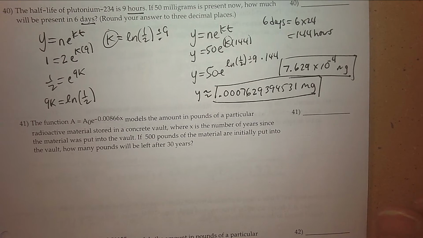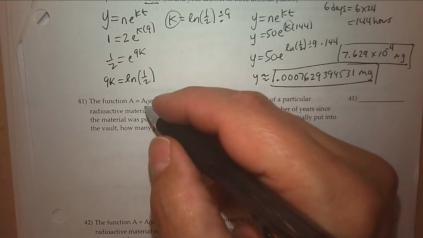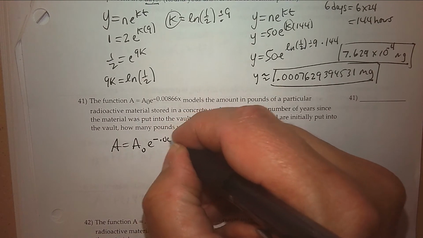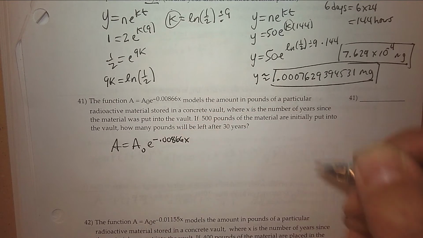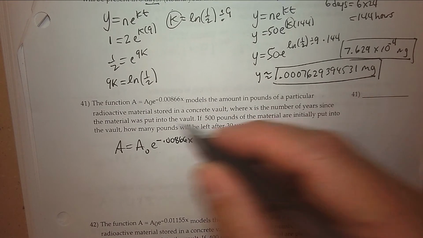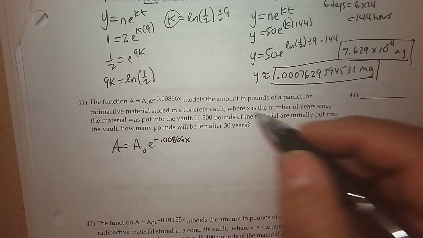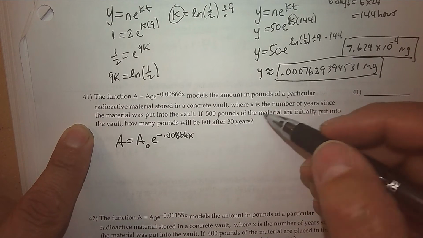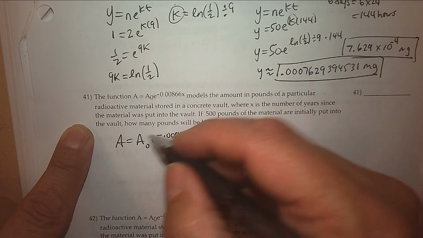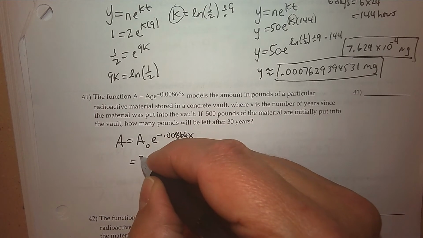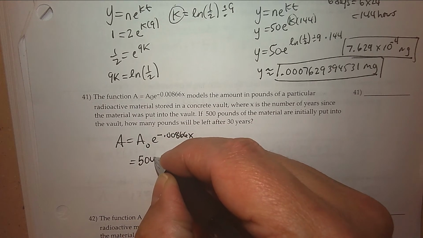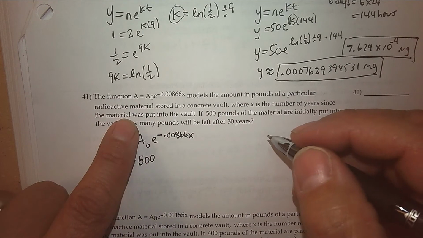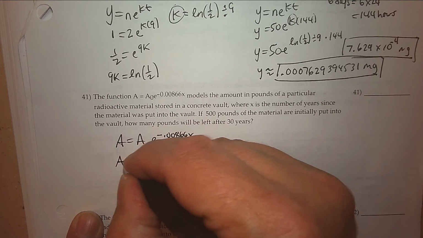All right, 41. The function A equals A sub 0, e to the exponent negative 0.008666x models the amount of pounds of a particular radioactive material stored in a concrete vault, where x is the number of years since the material was put into the vault. If 500 pounds of material are initially put into the vault. So A sub 0 is a way to say the initial amount that you have. That's 500 pounds. And it says how many pounds will be left after 30 years. So this is the end amount, what I'm looking for.